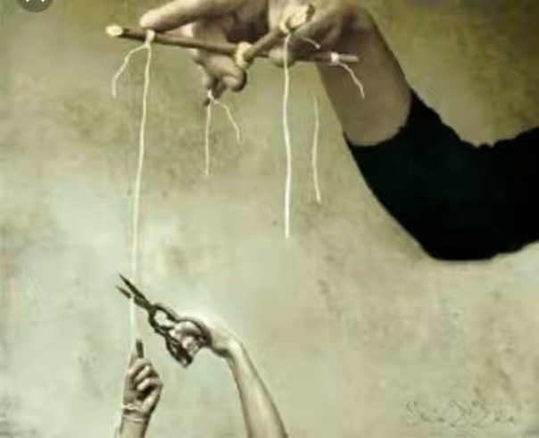Manipulation. Manipulation. Let's talk about manipulation and different examples of manipulation. You know, I see how manipulation crosses a broad spectrum.